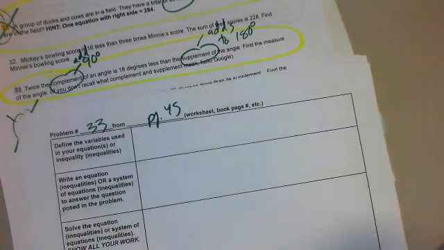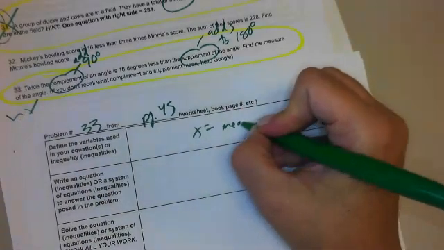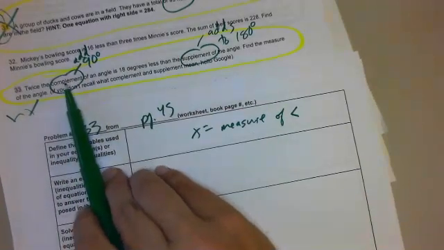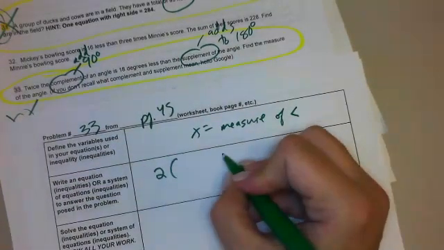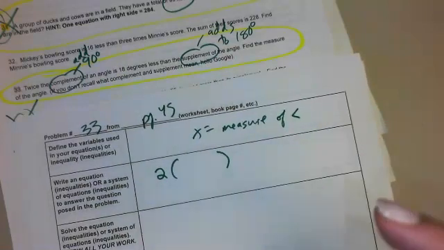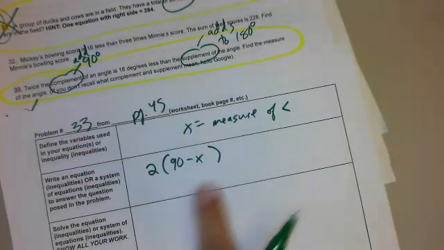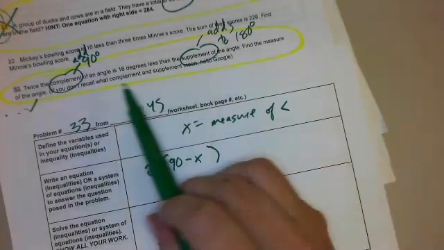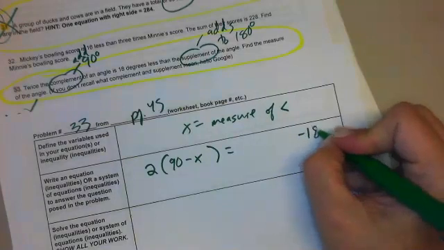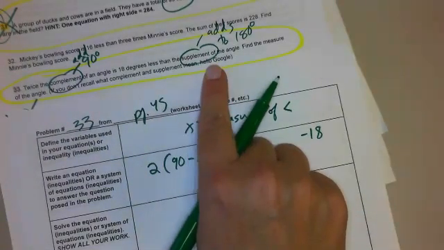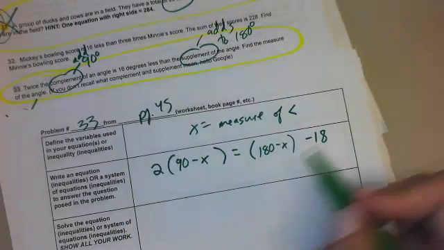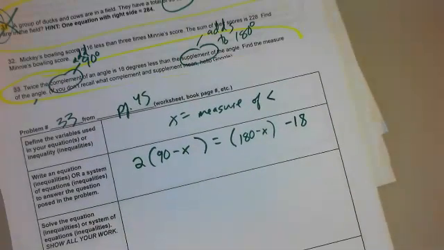So read it through word for word. Twice, let's just say x is the measure of an angle. So twice the complement of an angle, so 2 times, and the complement of the angle, 2 angles that add up to 90. So the complement of an angle is going to be 90 degrees minus whatever that angle measure is. 18 degrees less, so we're going to subtract 18 from something. The supplement of the angle, well, that's going to be 180 minus x. And you set them equal to each other because it says is.